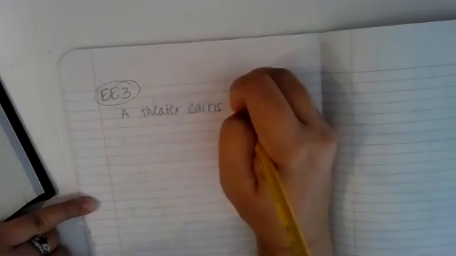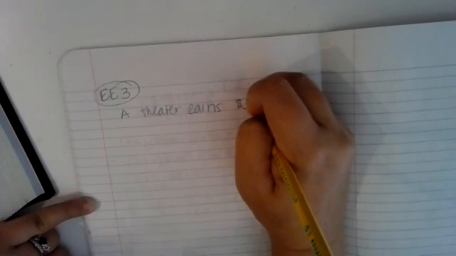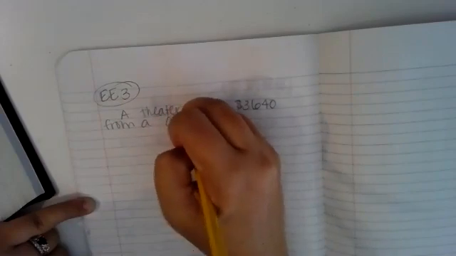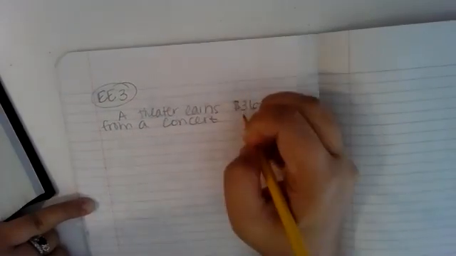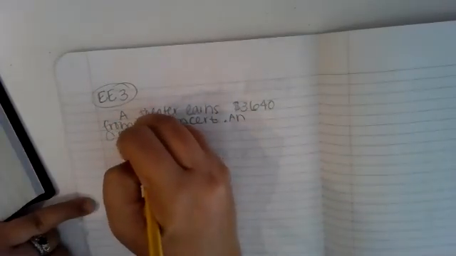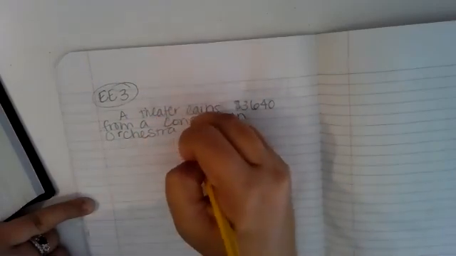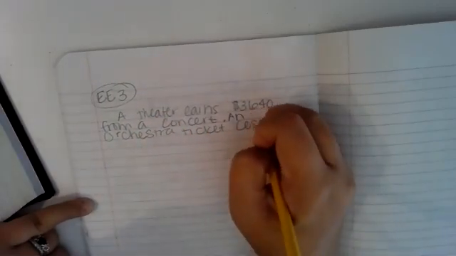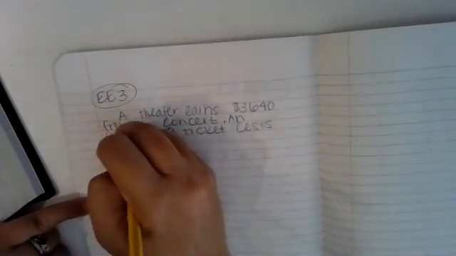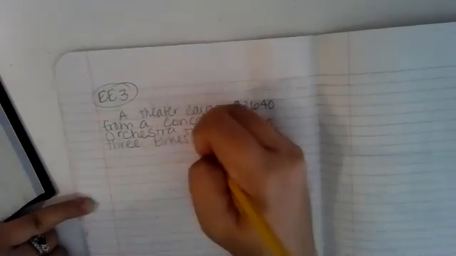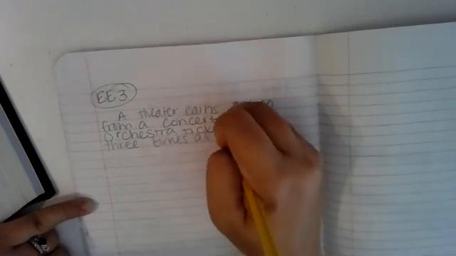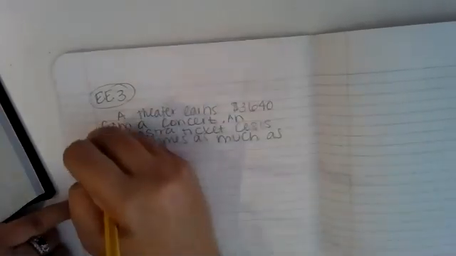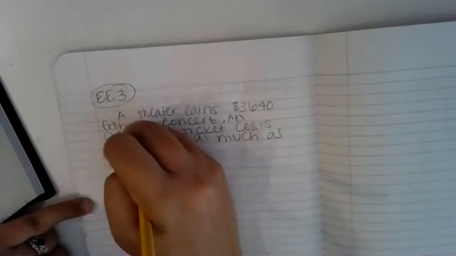An orchestra ticket costs 3 times as much as a balcony ticket.